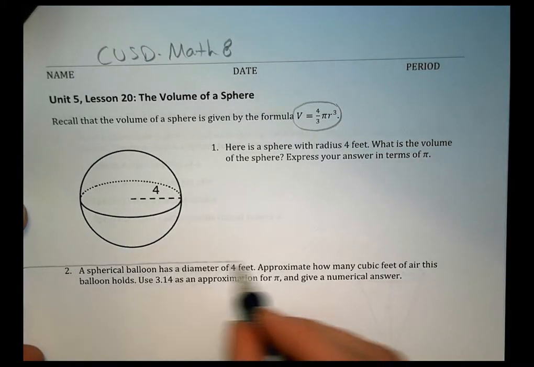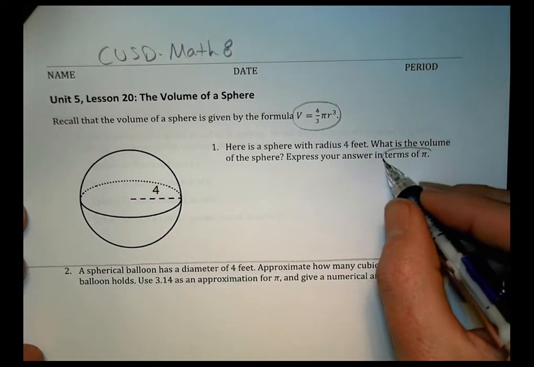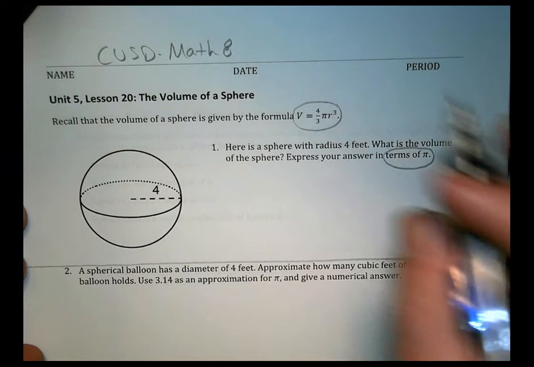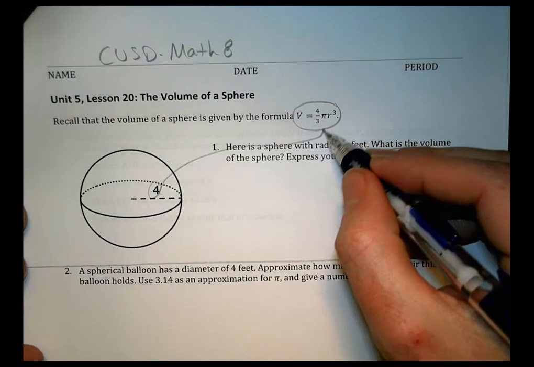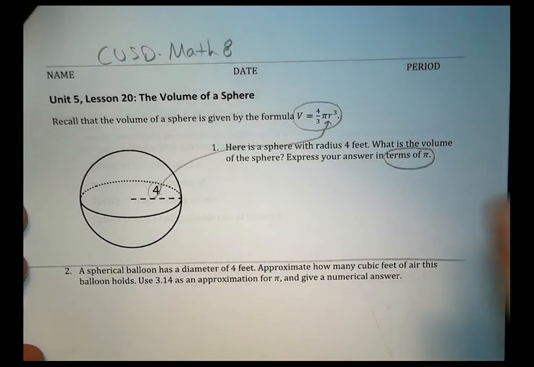And this is basically your cooldown again. So again, I usually don't do this one. We're going to answer it though in terms of pi. So knowing that you have a radius of 4, you're going to put that into that place there, and you're going to solve this and leave it in terms of pi.